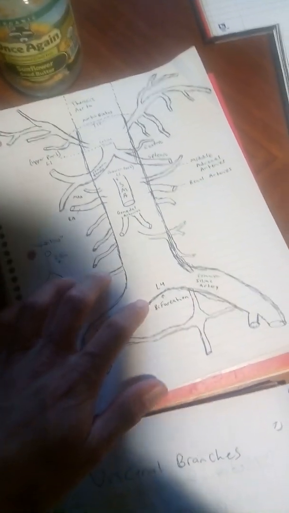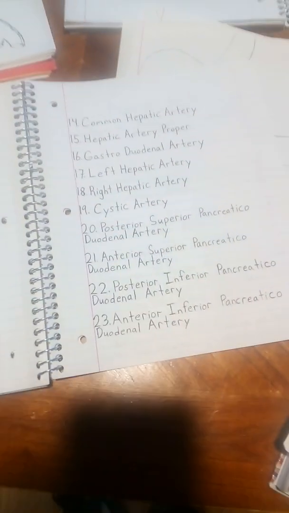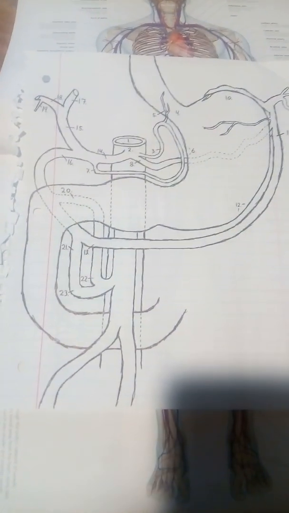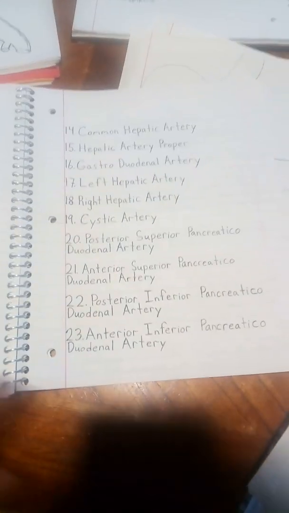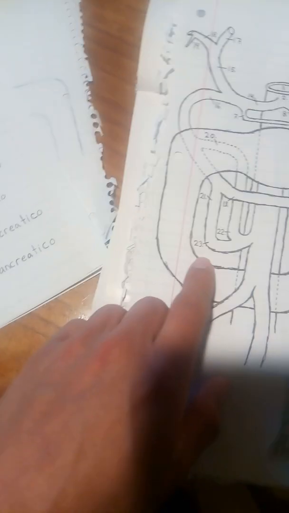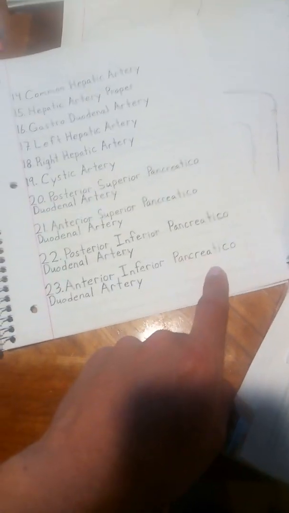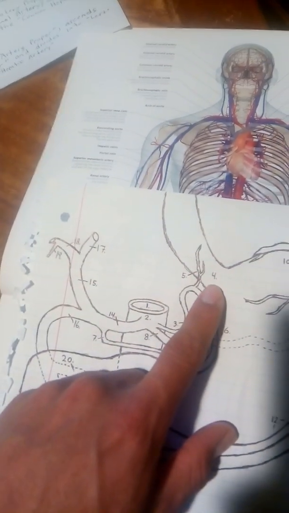This is a rough draft. Eventually I'll get a more neat, complete draft. I have some sunflower butter, I have a banana, there were pumpkin seeds right there. And then here, I'll show you this real quick. These are the notes that connect to this picture. If you see right here, number 23, you look here, number 23, that is the anterior inferior pancreatico-duodenal artery. And now this one I was having a hard time pronouncing, number 4.